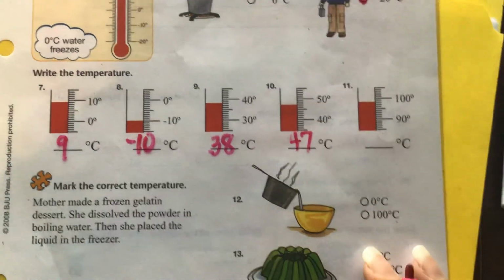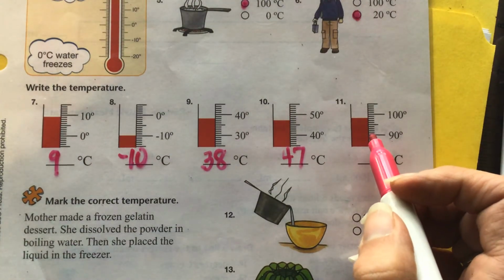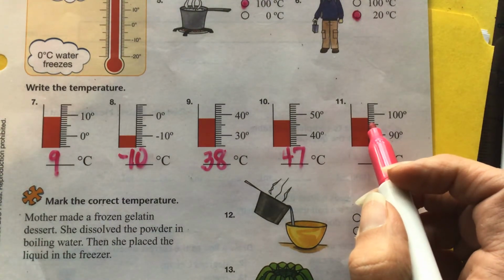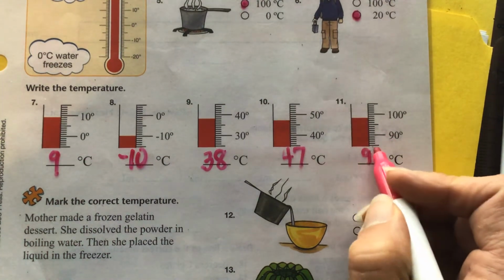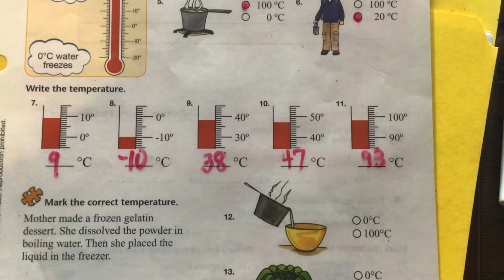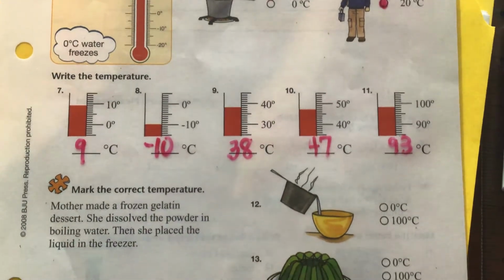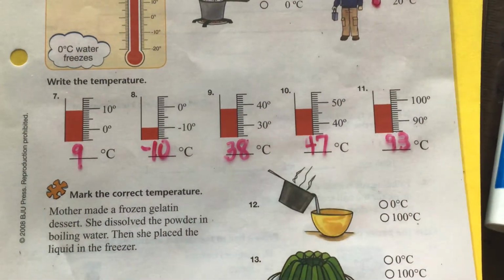And number 11, okay, this is really hot, 90, 95, 91, 92, 93. So hopefully it can be a little tricky, especially with the negatives, but you guys are pretty good at this.